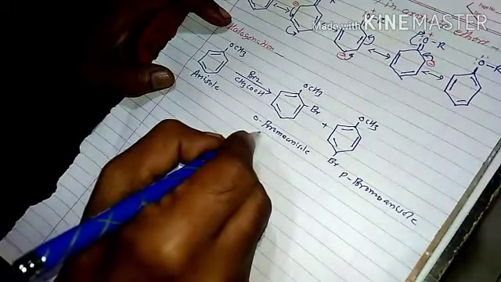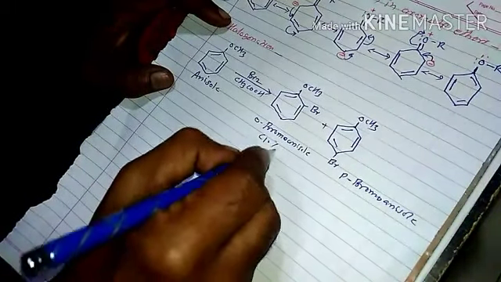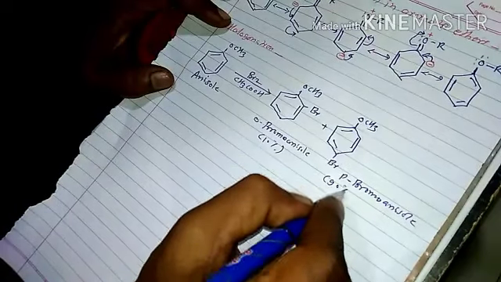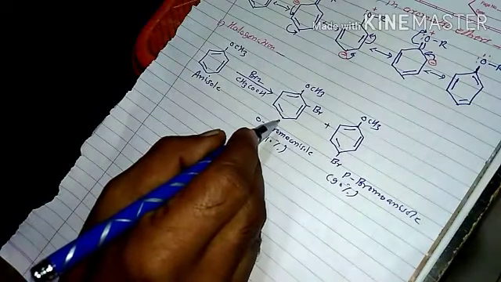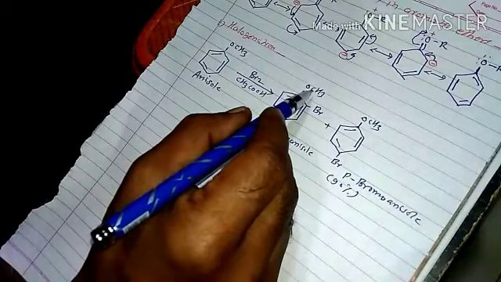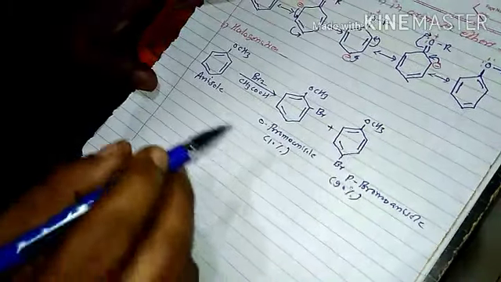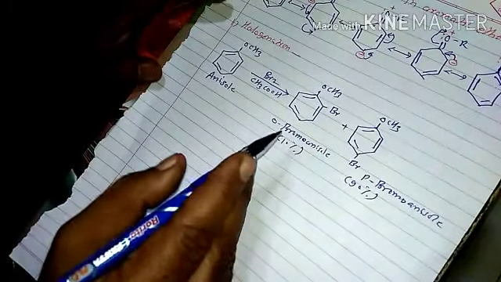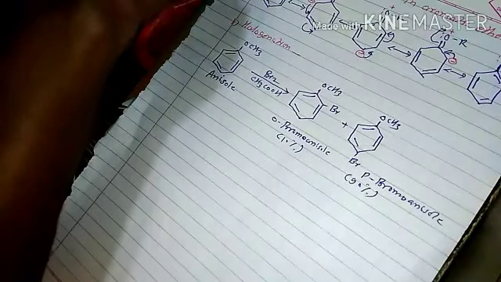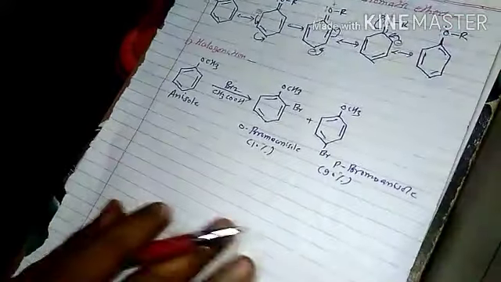Now here this will obtain only 10%, and this is 90%. This is the major product, this is the minor product. This is due to the steric hindrance of the methoxy group. Now this is a halogenation reaction. Okay.